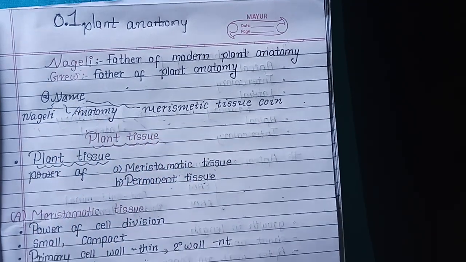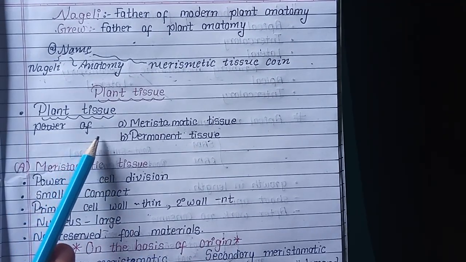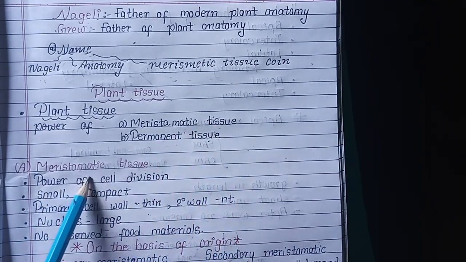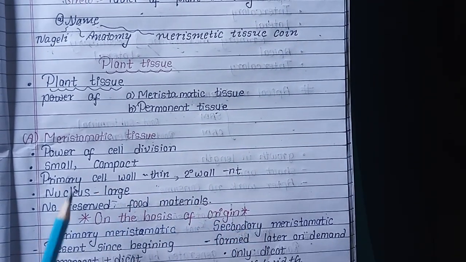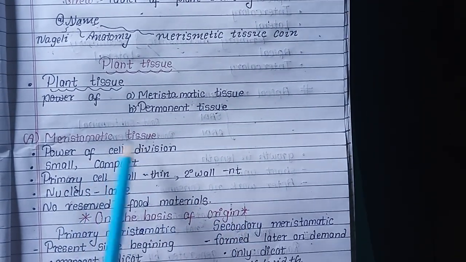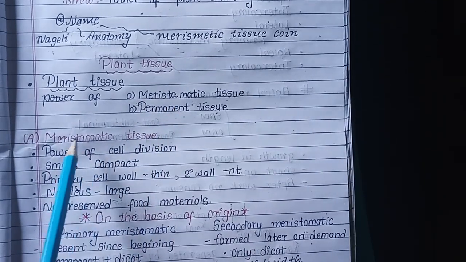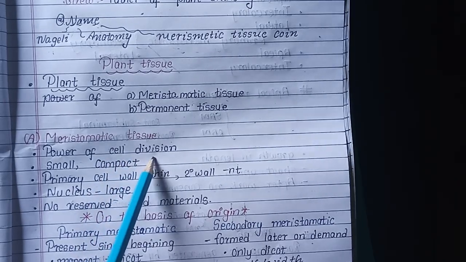Let's discuss plant tissue. Plant tissue is mainly divided into two types: meristematic tissue and permanent tissue. Meristematic tissue is the primitive tissue. From meristematic tissue, the permanent tissue is formed. Meristematic tissue has the power of cell division. It divides into many cells.